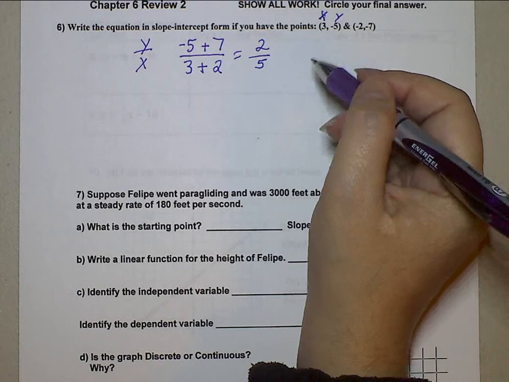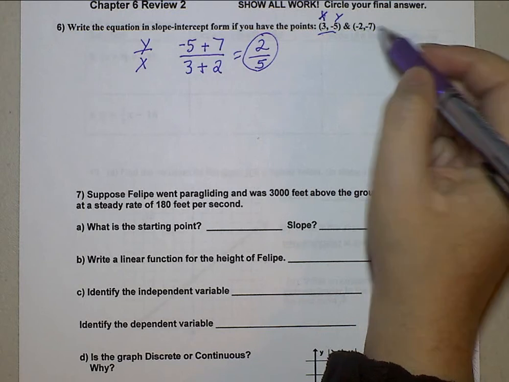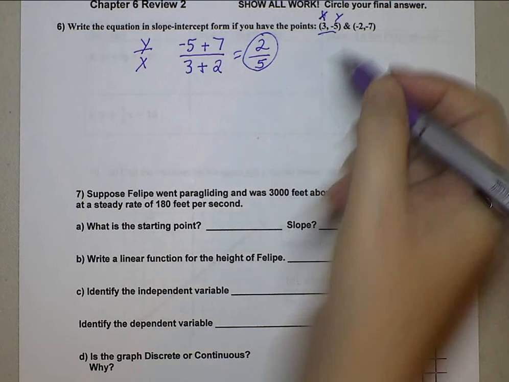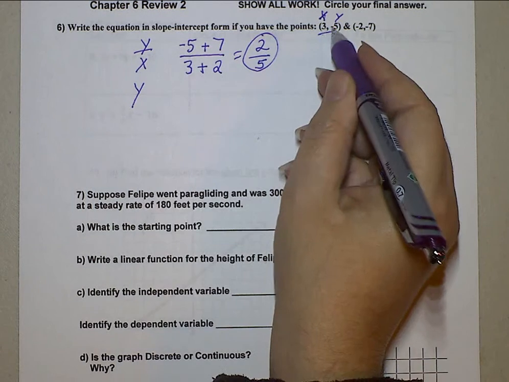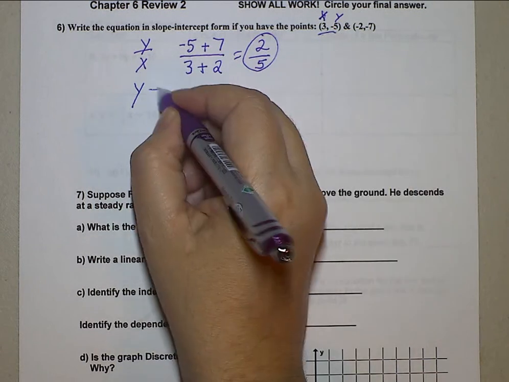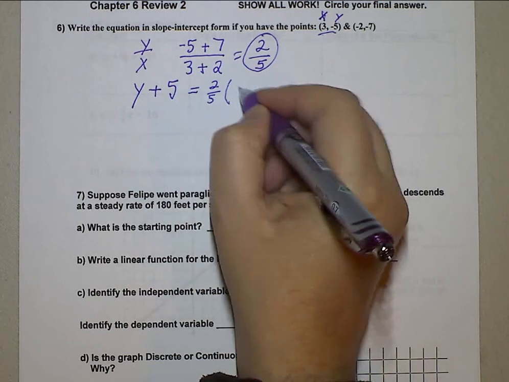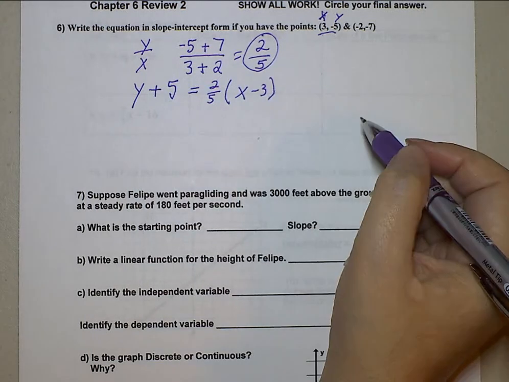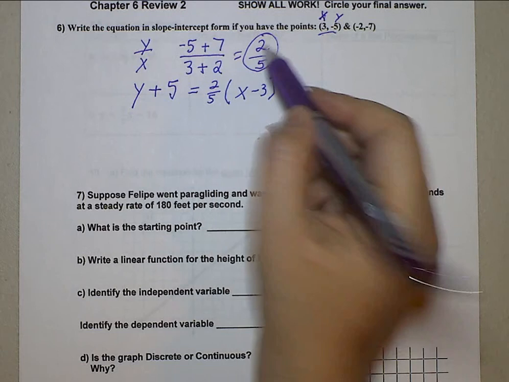Then I have my slope and I have a point, and it doesn't matter which point you use. If you don't believe me, you can do it the other one out, but I'm just going to use the first point. So we have y minus 5, so I have it plus 5, is equal to my 2/5 times x minus 3. And this should be a negative, nope, this should be +2.